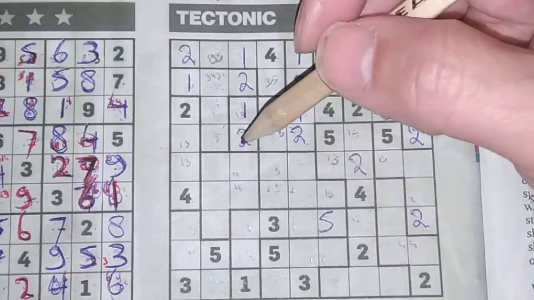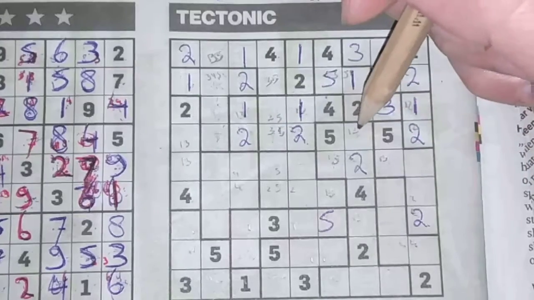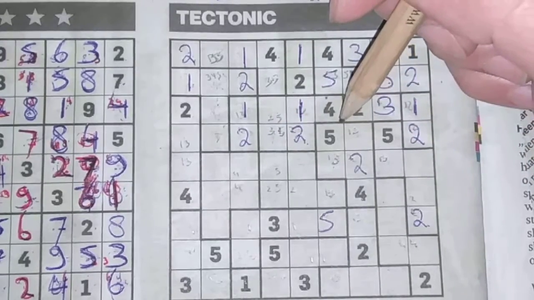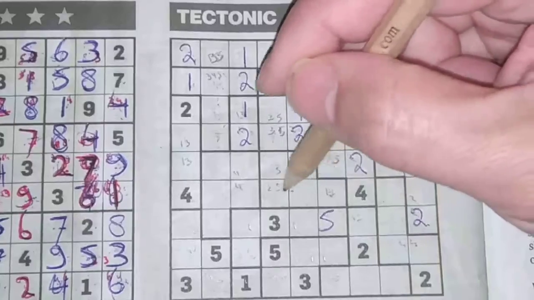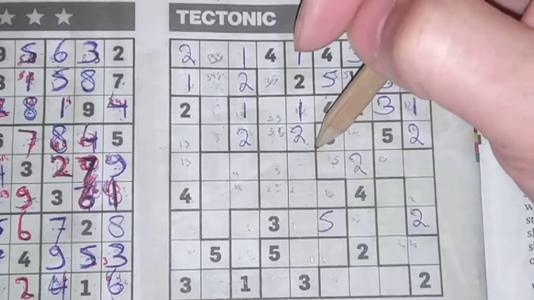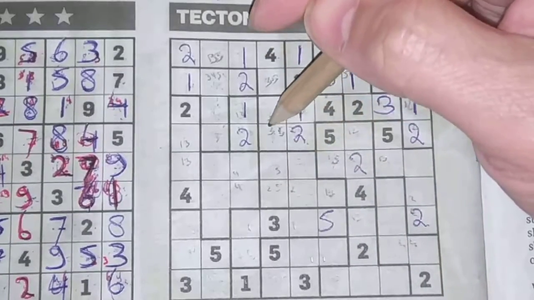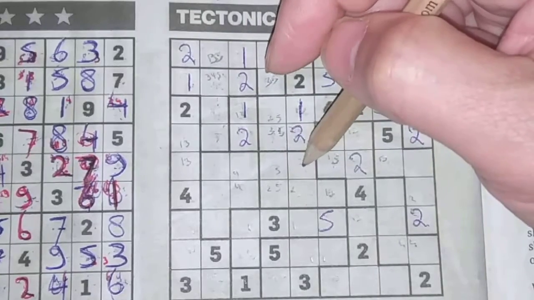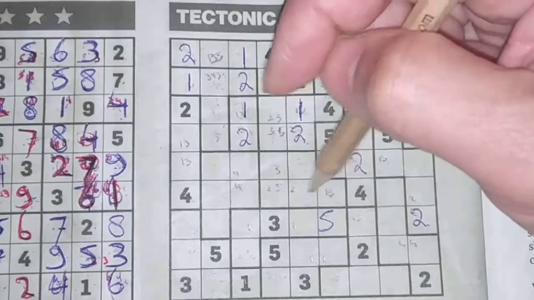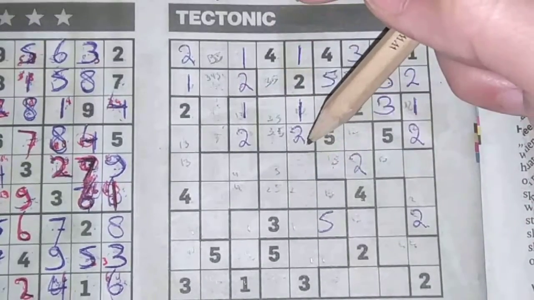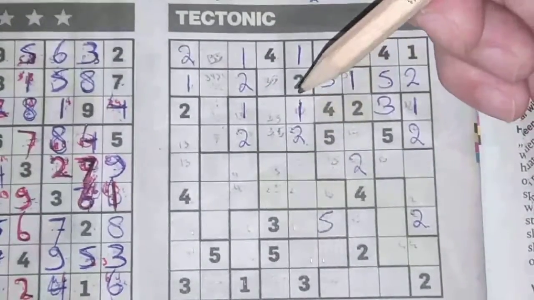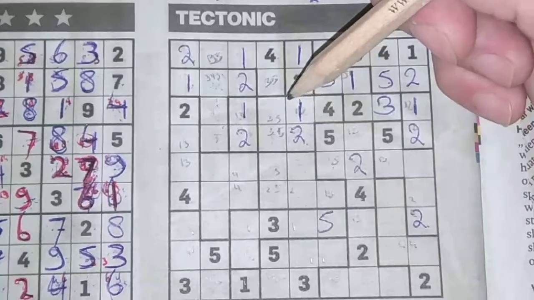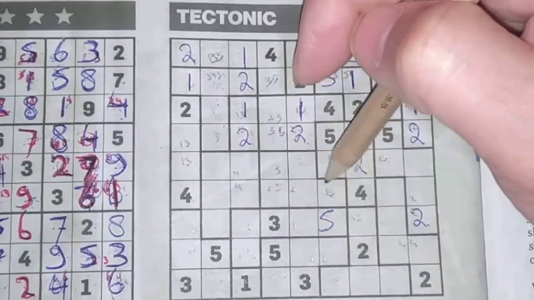3. Wow. 3. Suppose this is a 5. Only 1 place for the 5. 2 also.